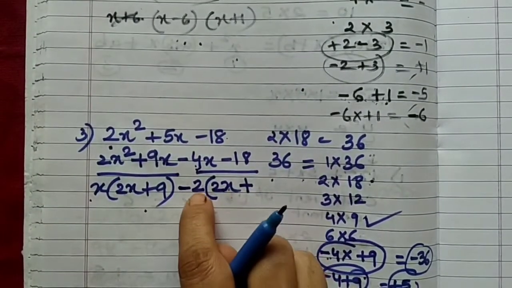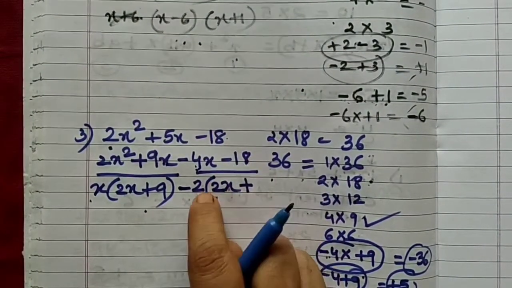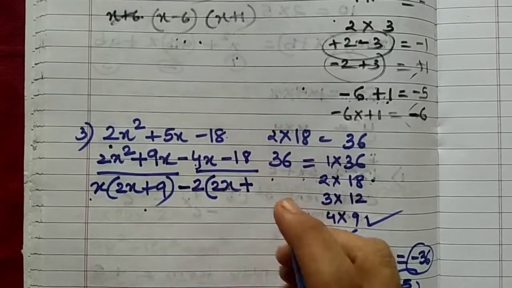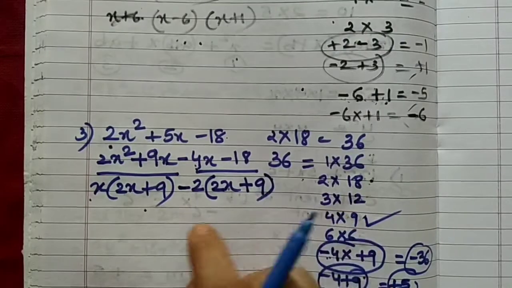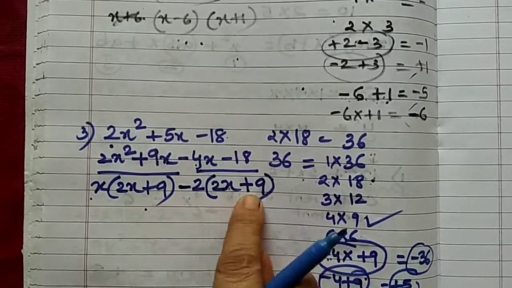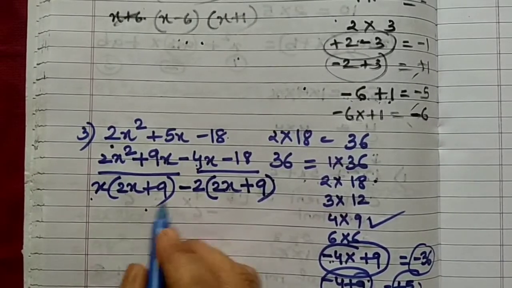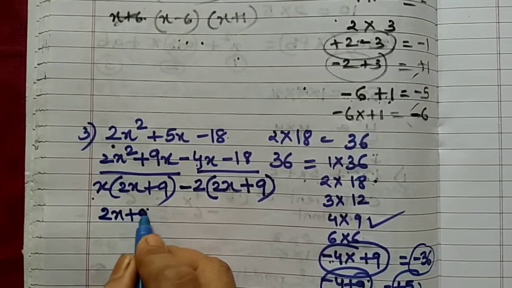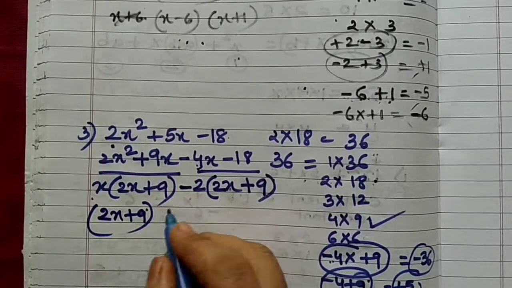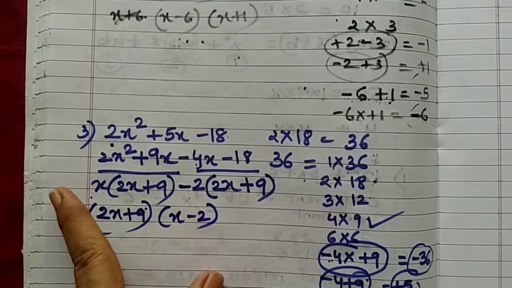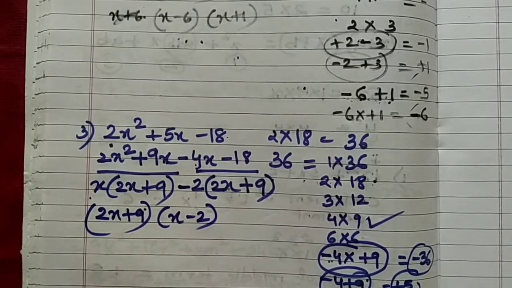Now we have removed 2, so 18 divided by 2, 2 9s are 18, so here also I'll get 9. Always remember this bracket and this bracket should come the same. If it is not coming the same, your sum is wrong. Now we will write this bracket 2x plus 9, and the other bracket is x minus 2. Okay, I hope you have followed these sums.